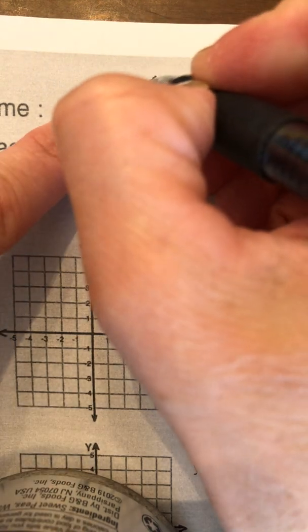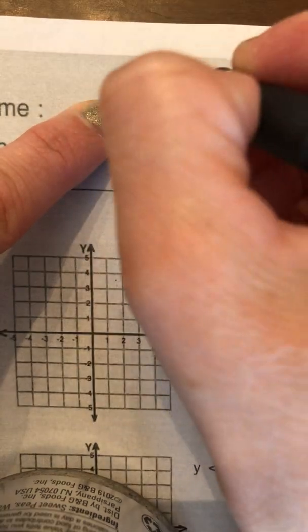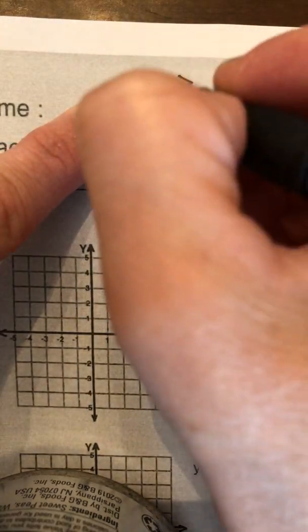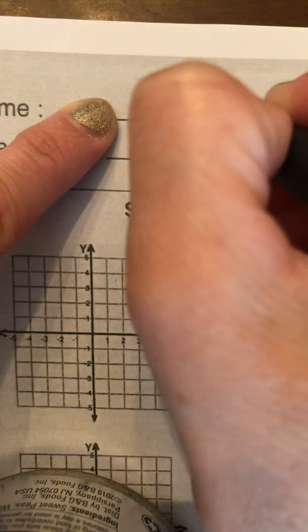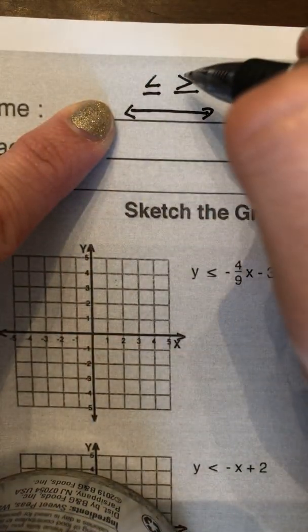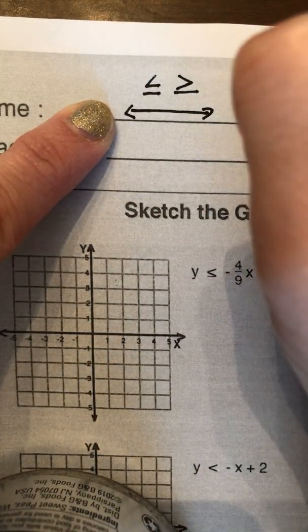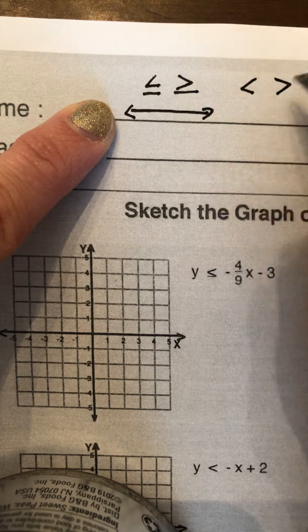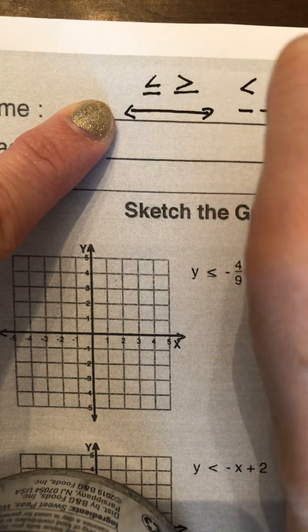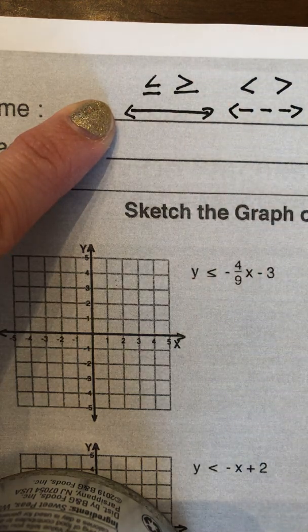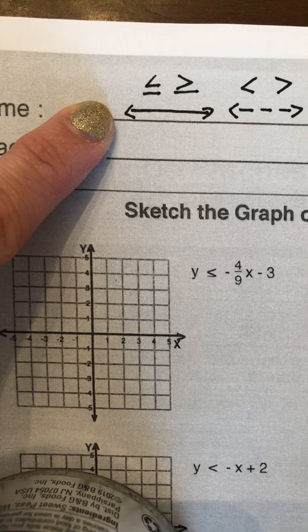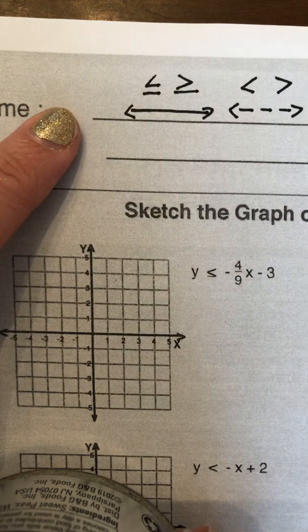So if it is less than or equal to or greater than or equal to, your line is going to be solid. I like to remember that because if it has a line under it, then it's a solid line. If it's less than or greater than, then you're going to have a dotted line. That should help you remember that. And then we'll have to shade them, and I'll remind you how to shade it when we get to the first problem. So let's look at the first one.